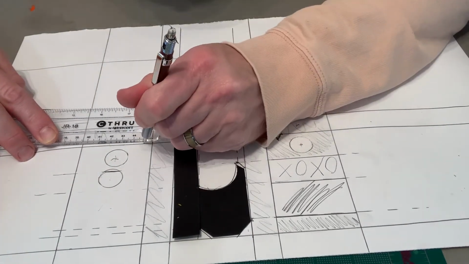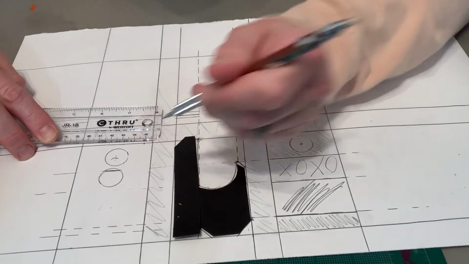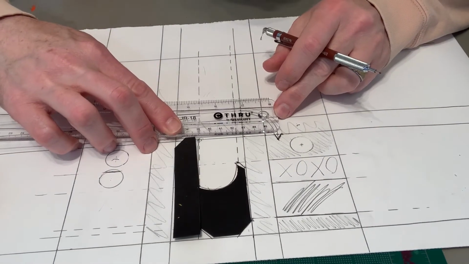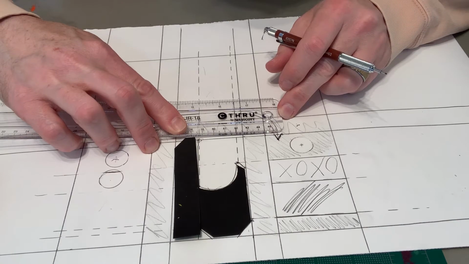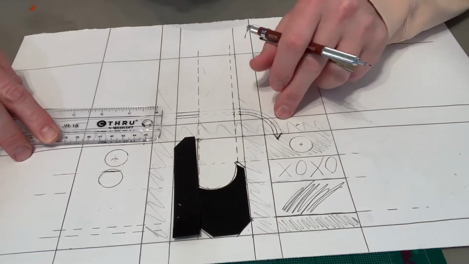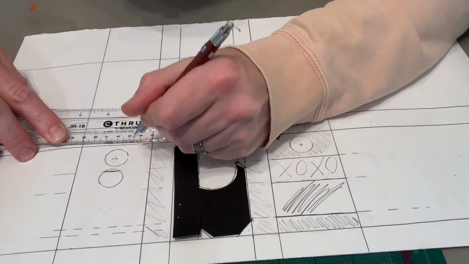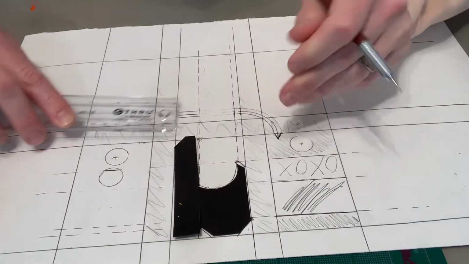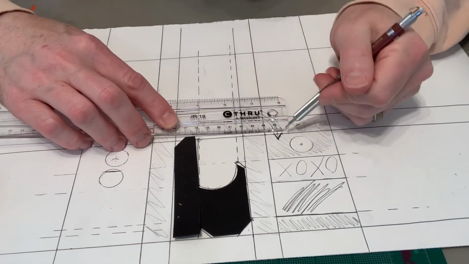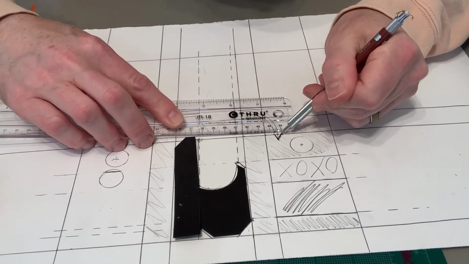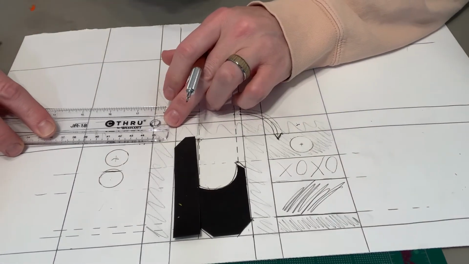So I'll put that in. The center of the notch was at about 11 millimeters, and the far side of the notch was at about 15 millimeters.